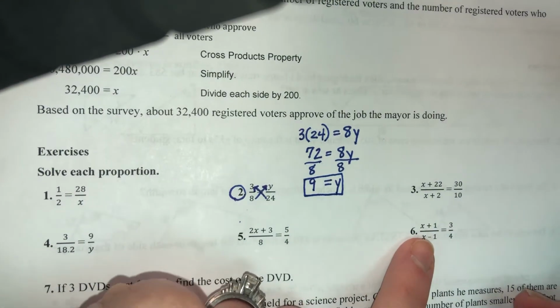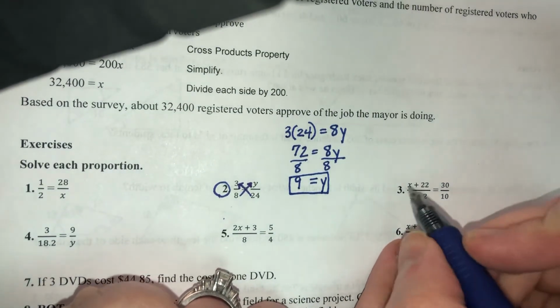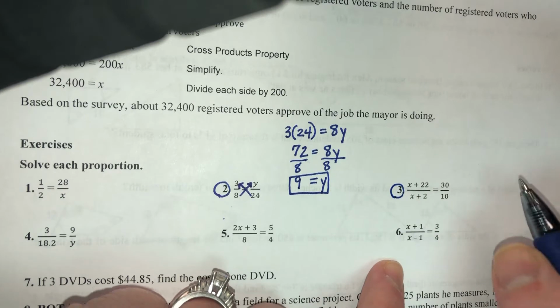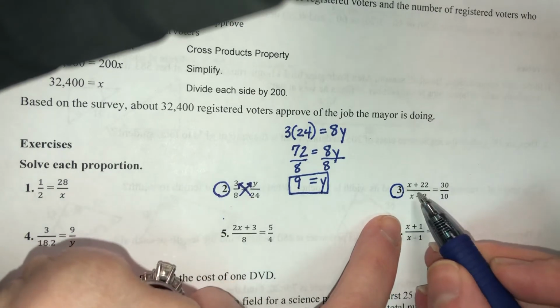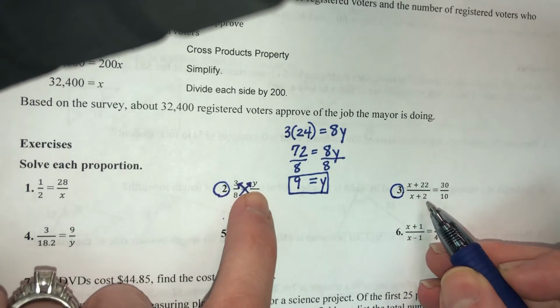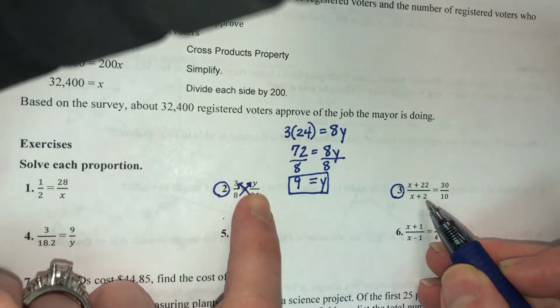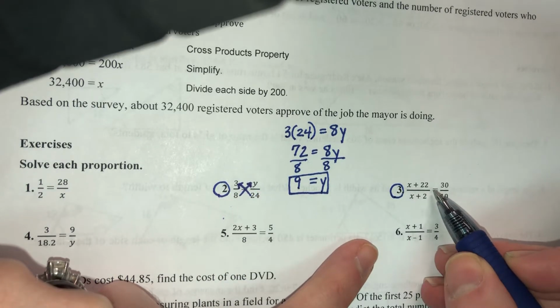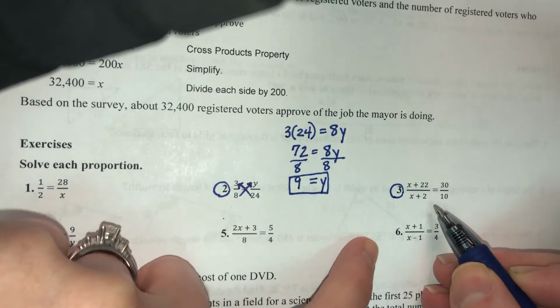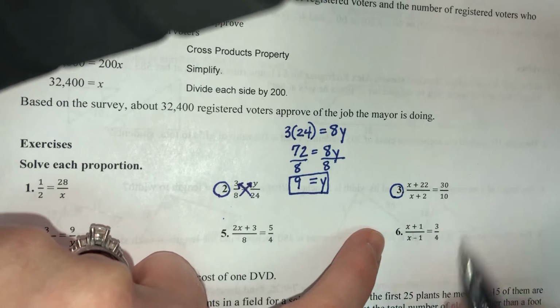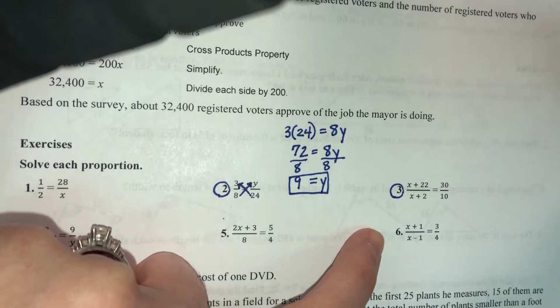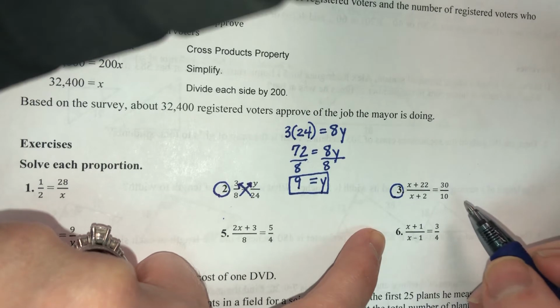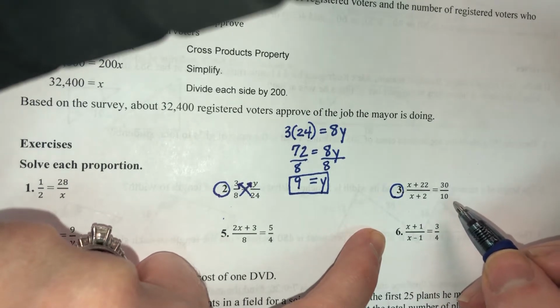All right, let's try one that's a little bit more advanced. How about number 3? Okay, so on this one, we don't just have a single y, the variable isolated already. We have x plus 22 on the top, and we have x plus 2 on the bottom. So we've got the variable in 2 locations, and it's not even by itself. We're still going to solve this problem the same way.